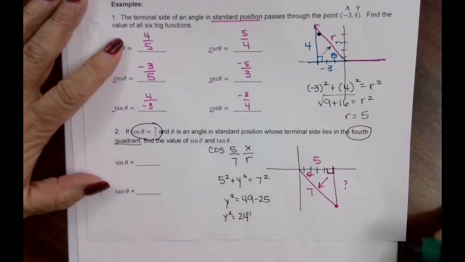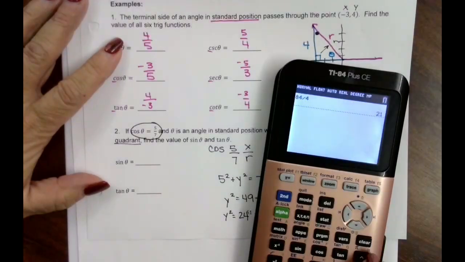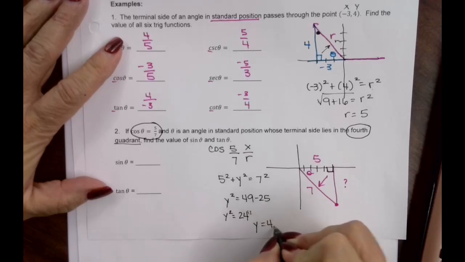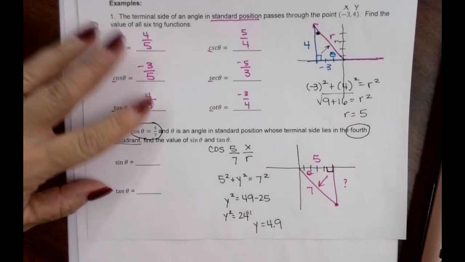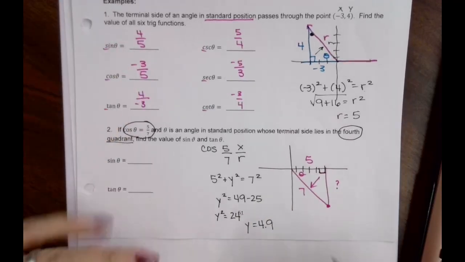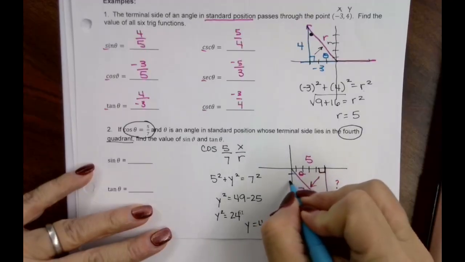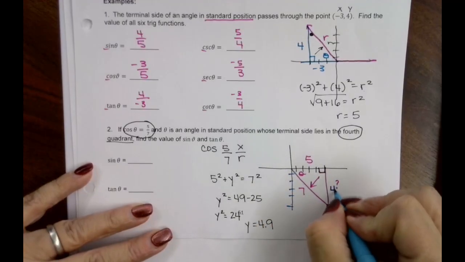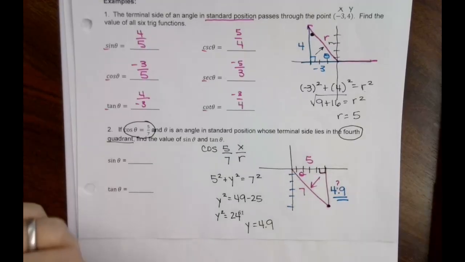So that is not a pretty number. So what I have here is the square root of 24, and I'm going to use 4.9. So I'm going to say y equals 4.9. So what does that mean? That means this value right here, 1, 2, 3, 4, 5, this value right here happens at 4.9. That's what this is saying.